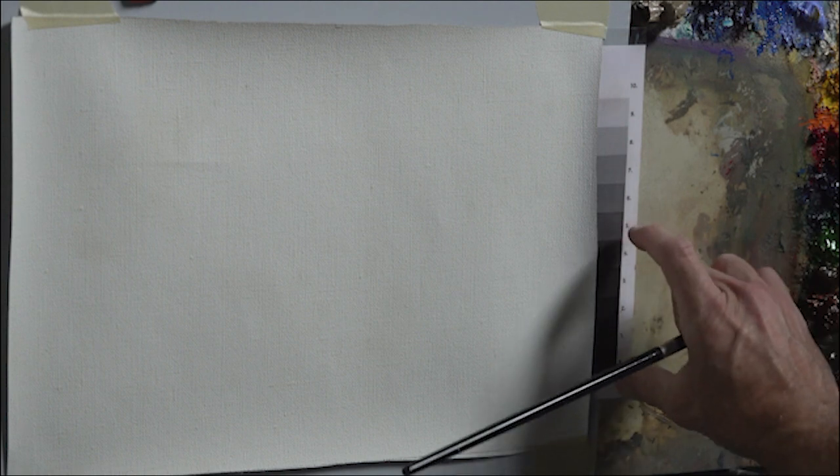Now, these values that I have as a reference are very, very compressed. There's not much of a difference at all. If I get just a true value 5, though, this is a true value 5, according to Munsell, and this is close to a value 0, but I'm able to get it just slightly darker with my ivory black. So what I'm going to do now is draw out my composition onto the canvas and then go from there.